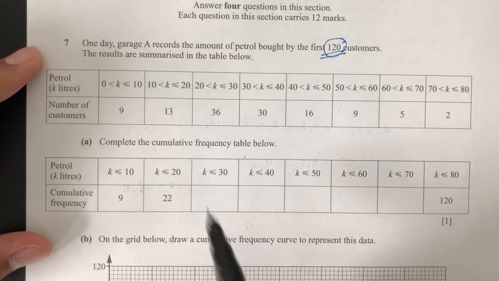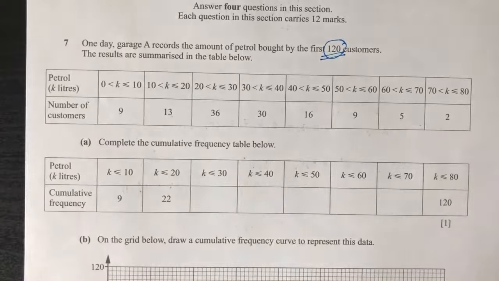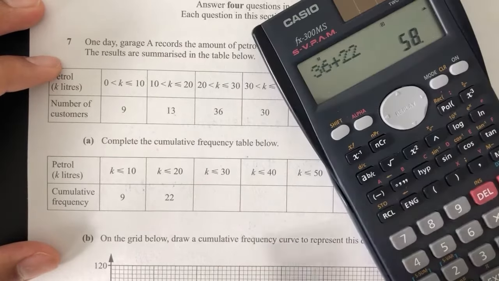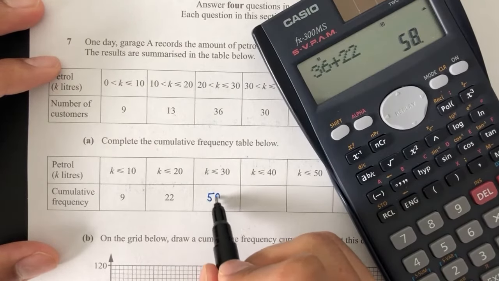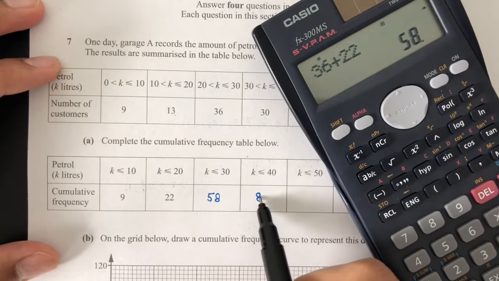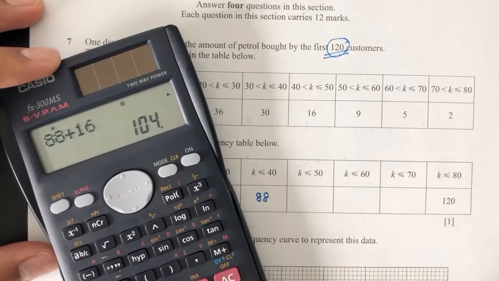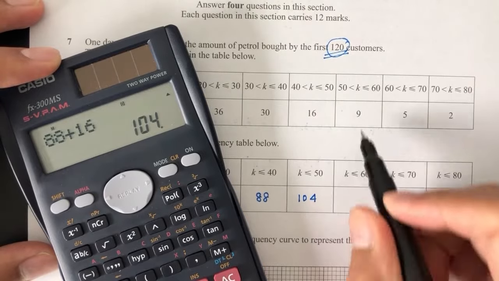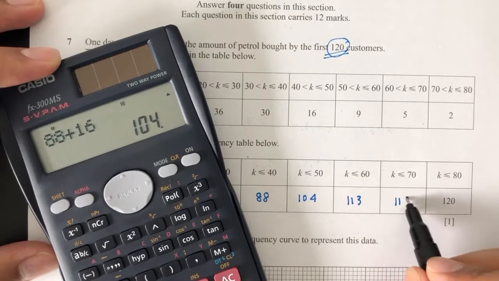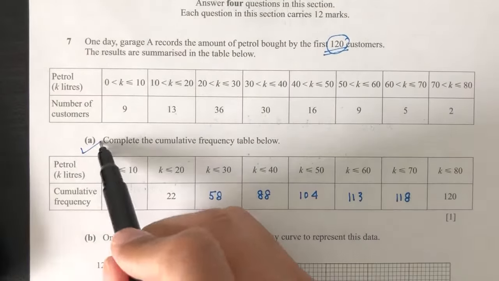So how do we get this value? It will be 36 plus 22. So what is that? So 36 plus 22, that will be 58. This one will be 30 plus 58, that should be 88. 16 plus 88, that should give me 104. This will be 113. This is 118, and this is 120. That is your table for part A.